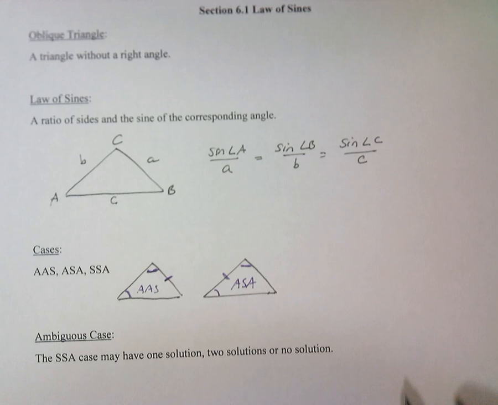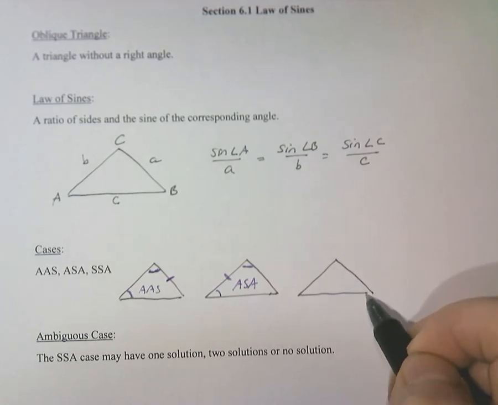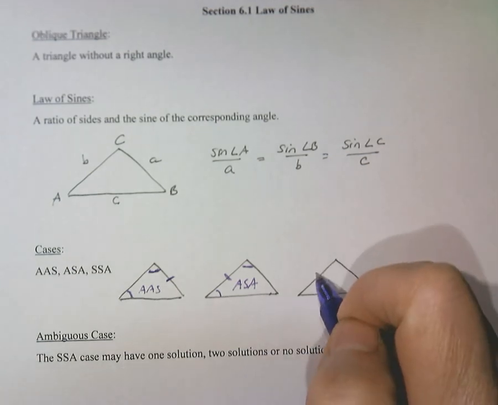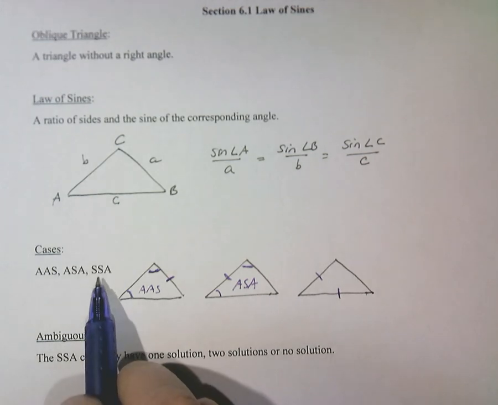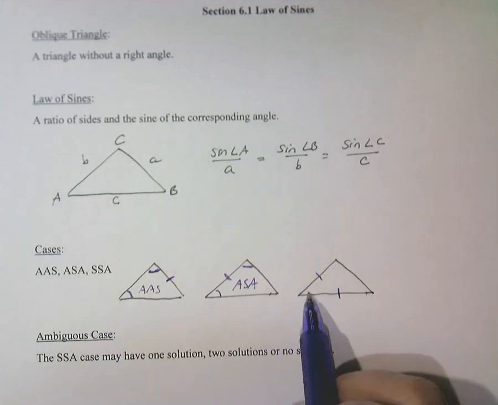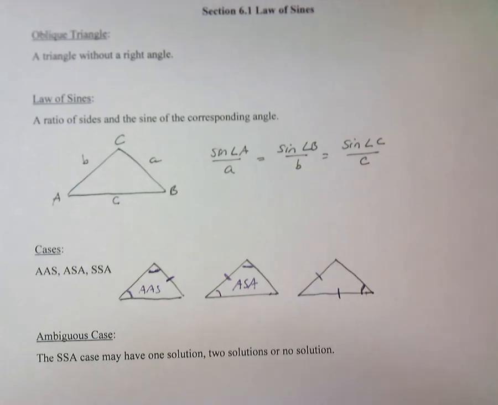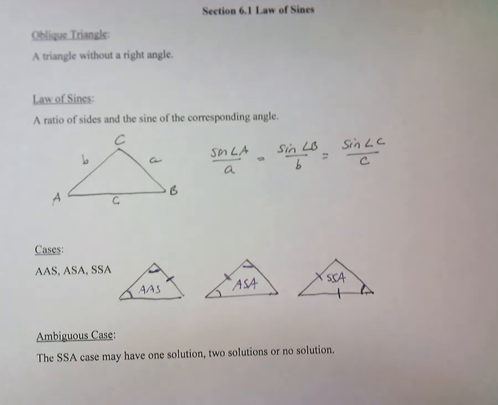And then the last one is side, side, angle. So you're given 2 sides. Let's say I'm given this side and this side. The angle cannot be the one that's between them. So it's not going to be this one. It's either going to be this one or this one. Let's go ahead and mark this one. This is side, side, angle. So you need to know which case that you're dealing with.